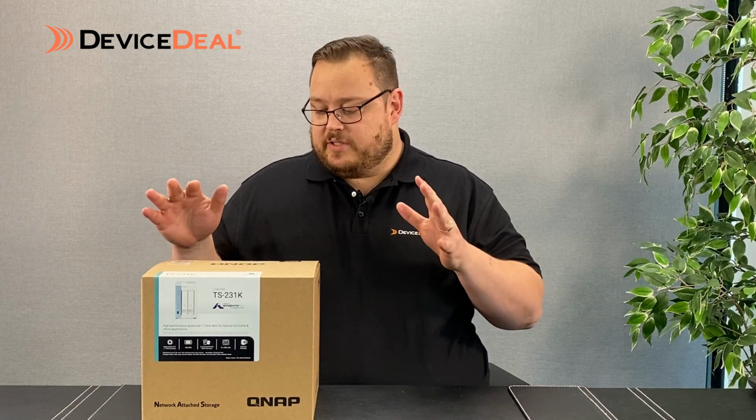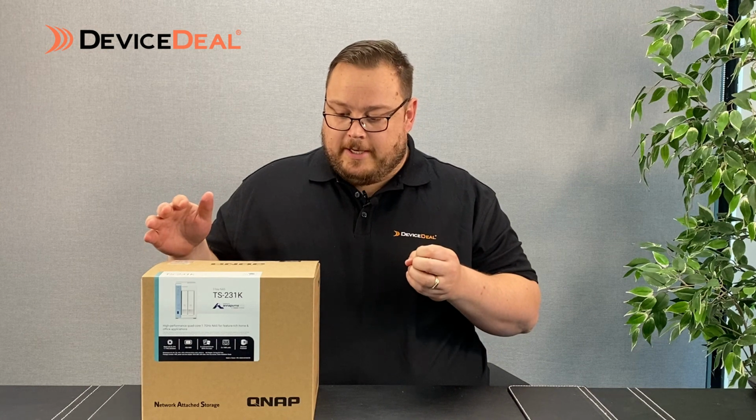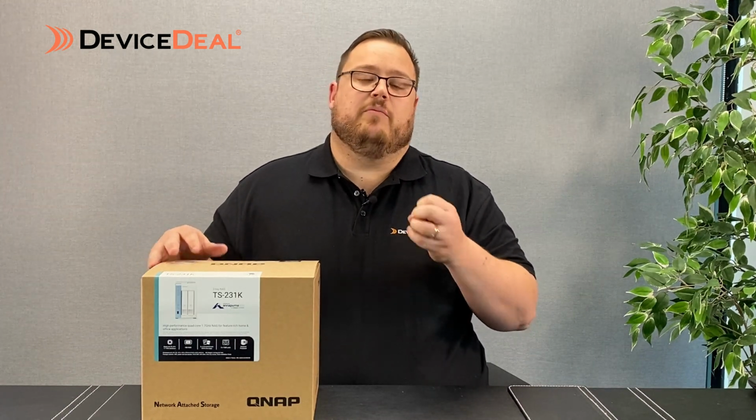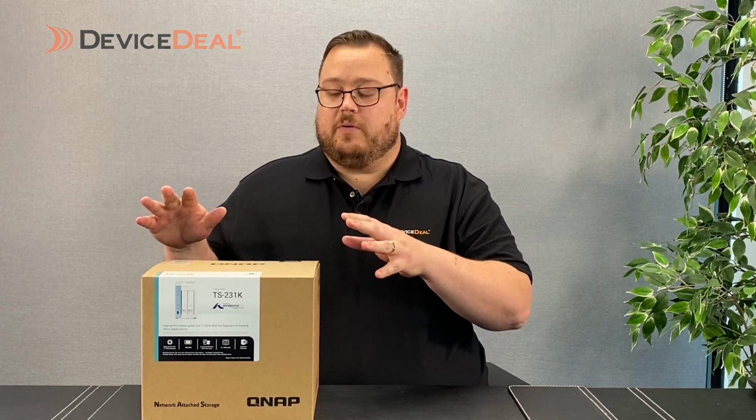So we're going to have a look at a QNAP device today. QNAP is one of the top NAS brands in Australia. Very popular, very good product, very good software, which we'll go into a little bit later. So we'll have a look at what's in the box, what you get and how you would set up a NAS, and then we'll talk about some of the features. So I'll open this one up, we'll see what's in there, and we'll go from there.